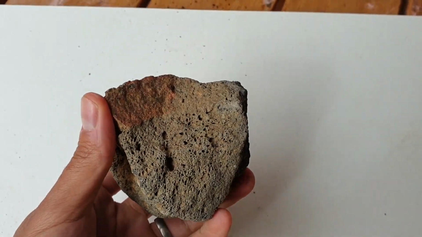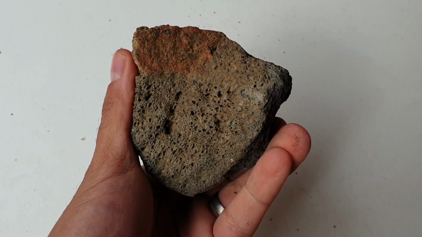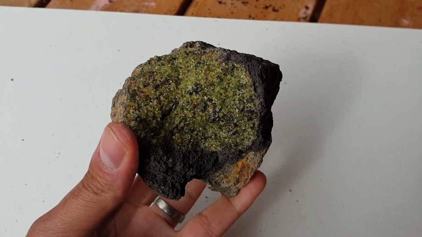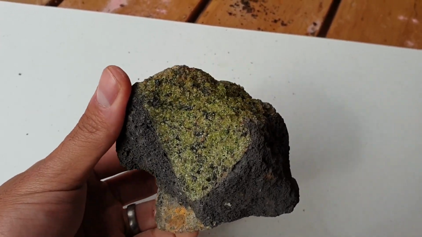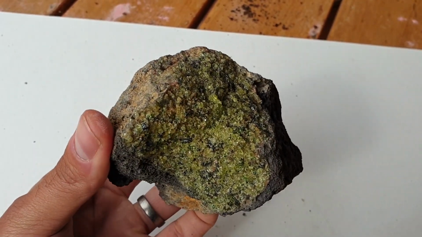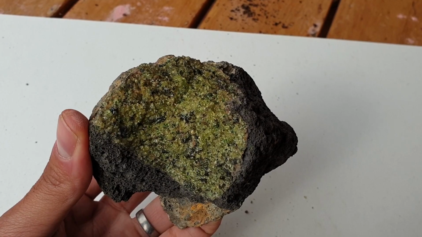And here is a sample of the mantle itself. I'll show you. Here we have a very good example of a xenolith. The gray rock is what we call the basalt, a rock from the oceanic crust, but inside you can see this beautiful green mineral called olivine. And this mineral is what we believe the mantle is mostly made of.